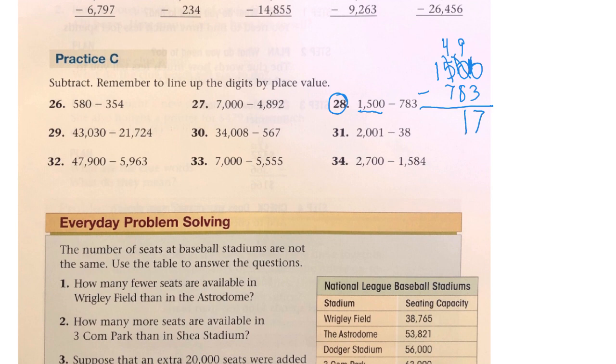Oh, I can't take 4 from 7, so I need to regroup. So I'll regroup this 1,000. Now we have 0 thousands. Give that one regroup to the hundreds. 14 minus 7 is 7. 0 minus 0 is still 0. We don't need to rewrite that. The answer is 717. So that's how we can remember to line up the digits by place value to subtract.